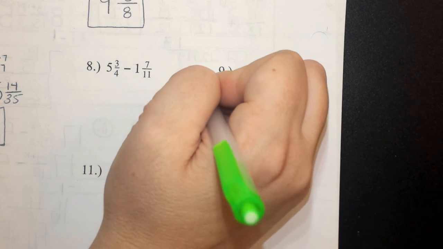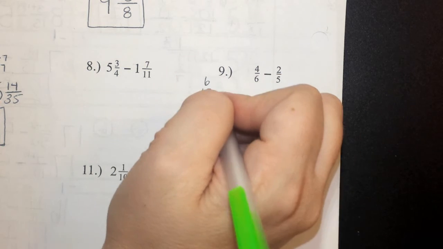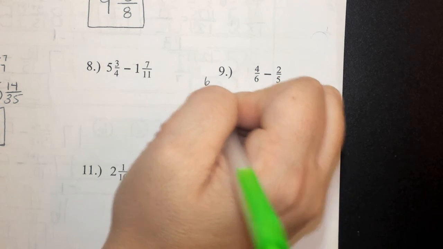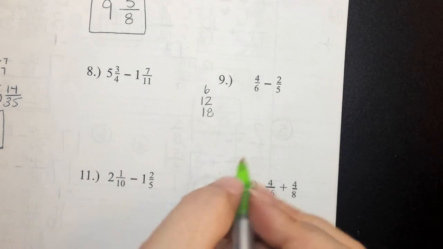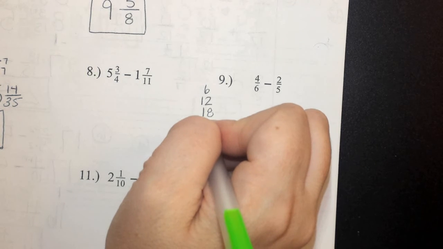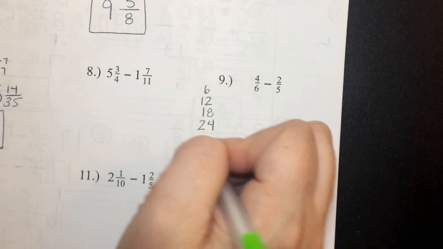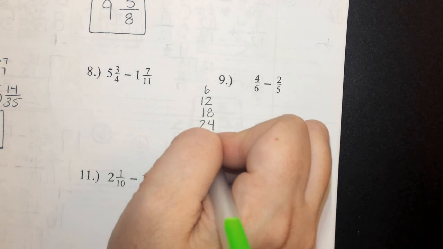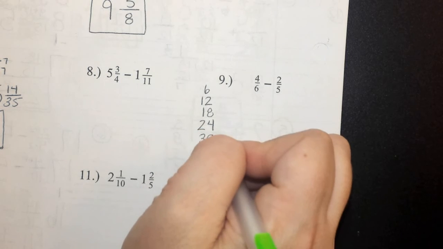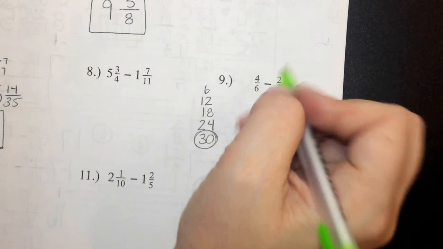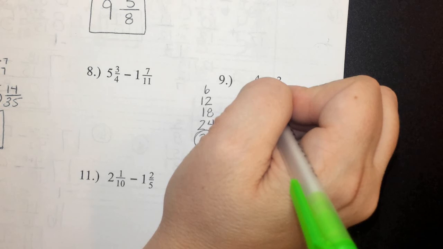So 6 times 2 is? 12. Can 5 multiply to give me 12? No. 6 times 3 is? Can 5 multiply to give me 18? 6 times 4 is? Can 5 multiply to give me 24? No. 6 times 5 is? Can 5 multiply to give me 30? So what do I want my denominator to be? 30. Okay, so Jakaria, what am I going to multiply 6 by?